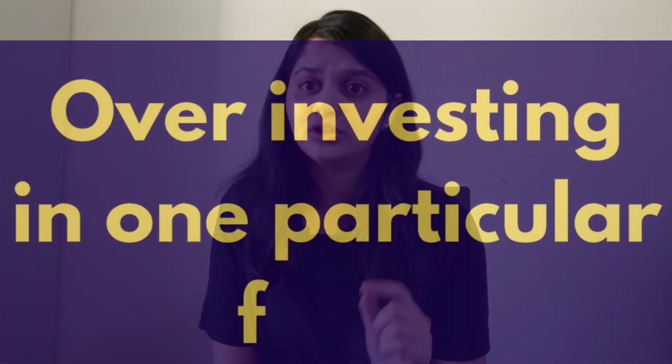Another thing to keep in mind would be not over-investing in one particular mutual fund. If you have different financial goals or different risk appetites, the smart thing would be to invest in different mutual funds, which would invest in different kinds of assets so that it's not concentrated in one single place.